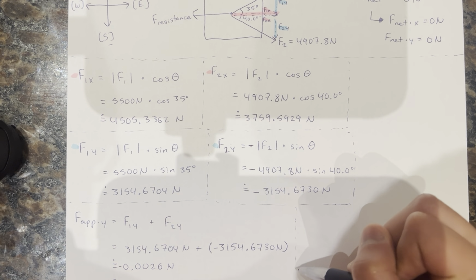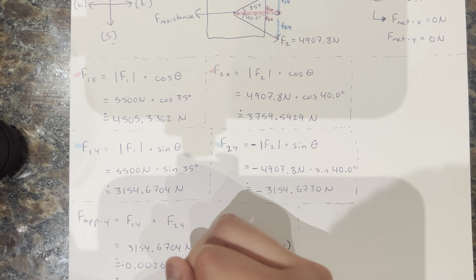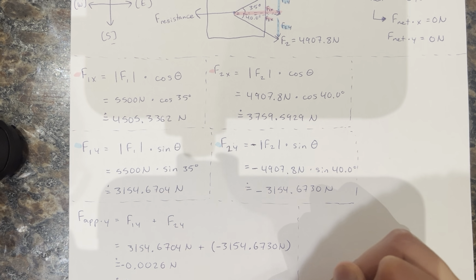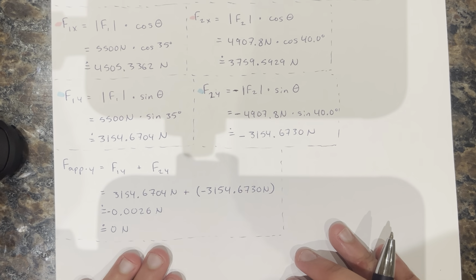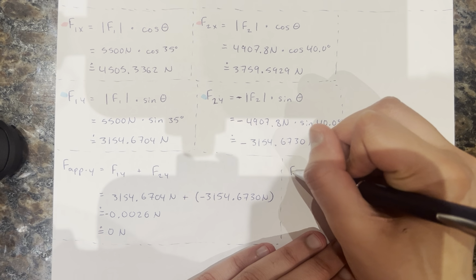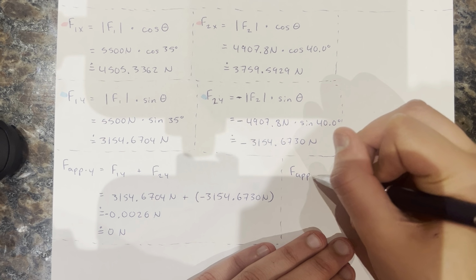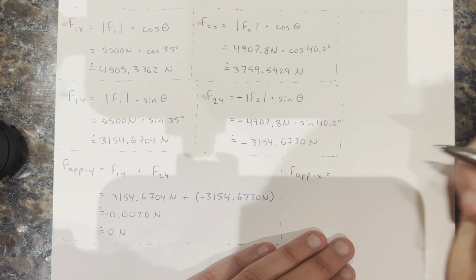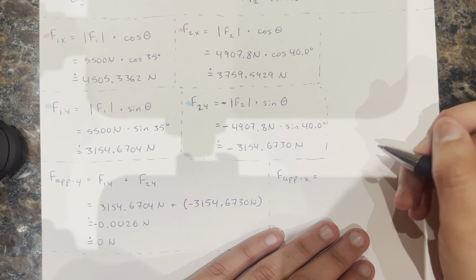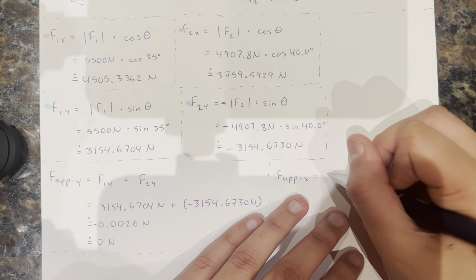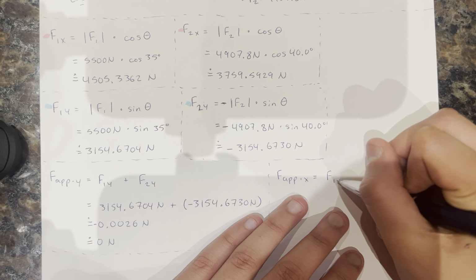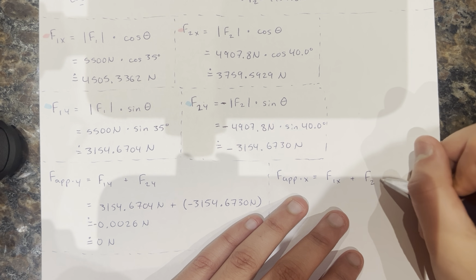So now that we've established that the applied force in the y direction is 0, we don't need to worry about it now.